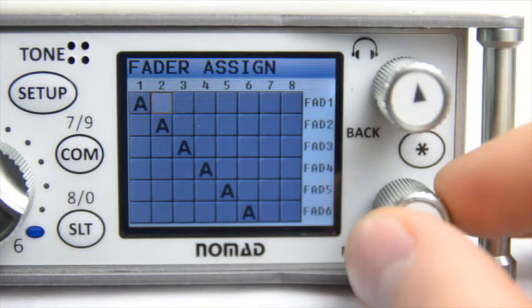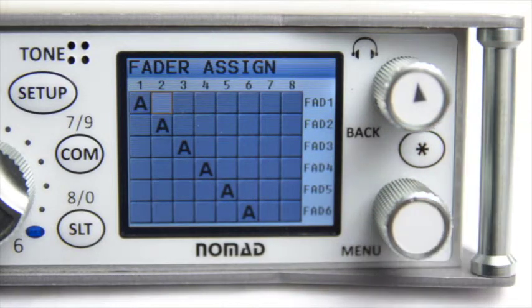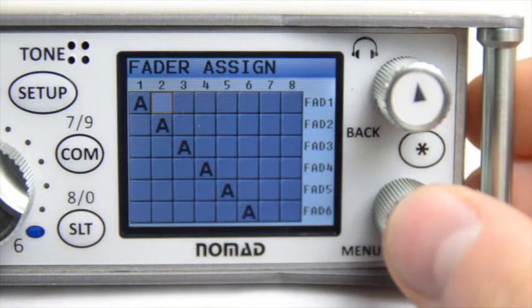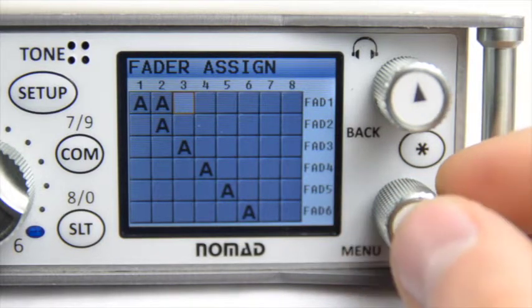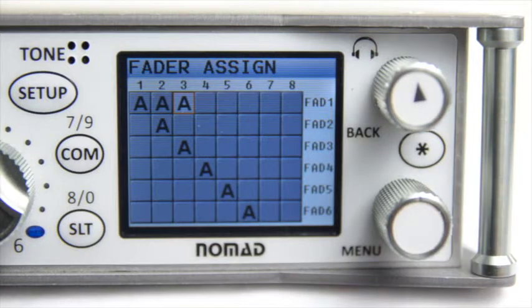To do so, for example, if you were grouping things together, you could assign certain numbers of inputs to one fader, like so. In the example that I have just put up, it shows you that fader 1 is now controlling inputs 1, 2, and 3.